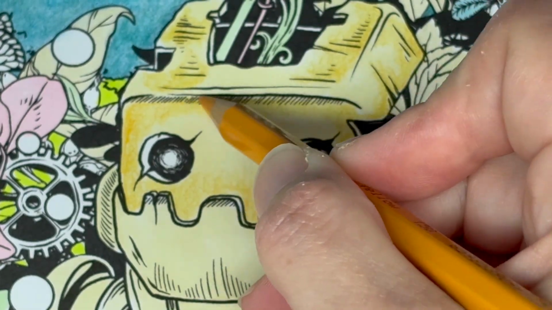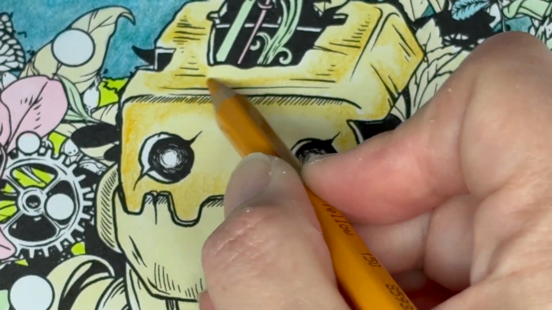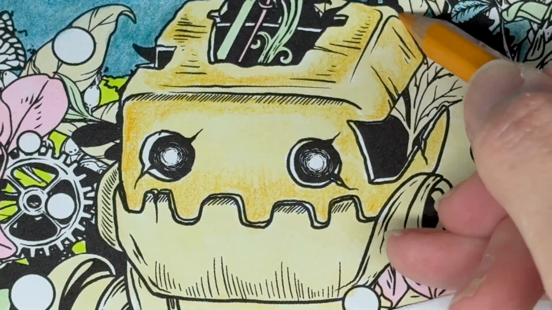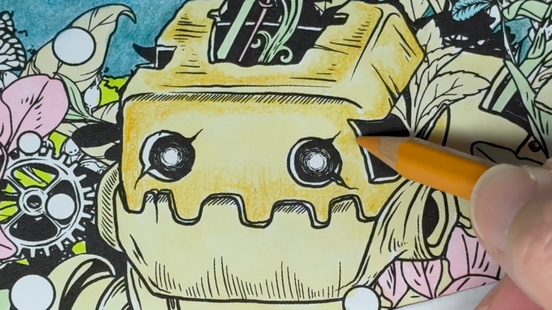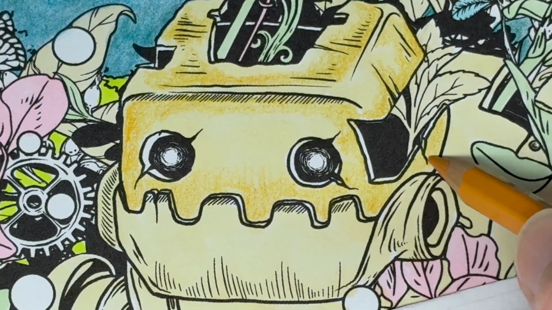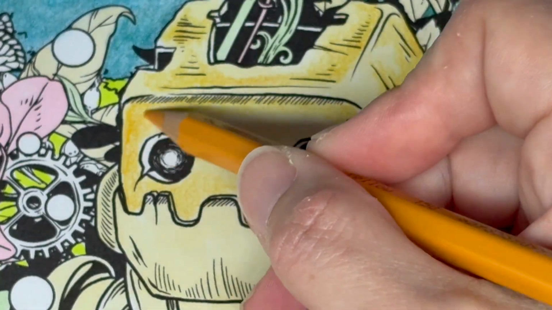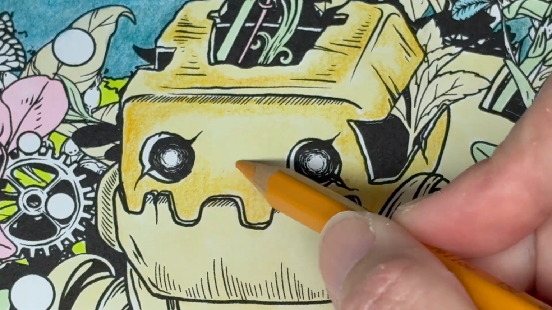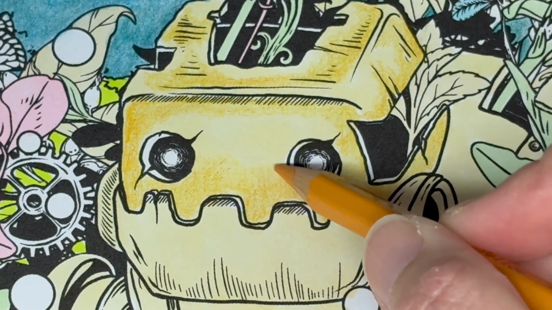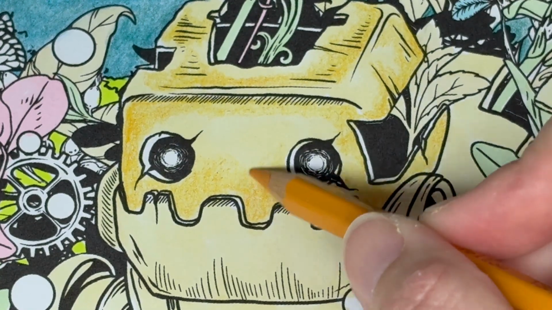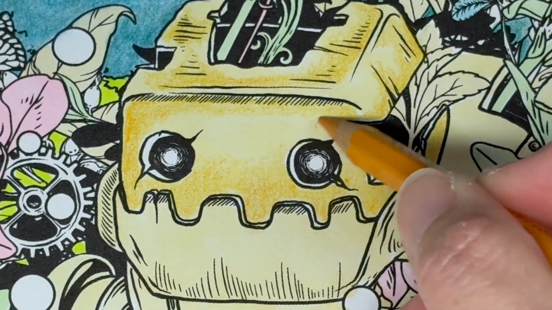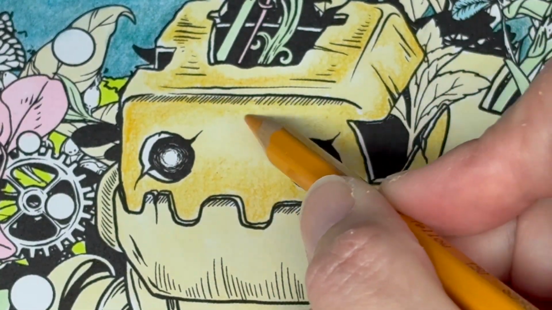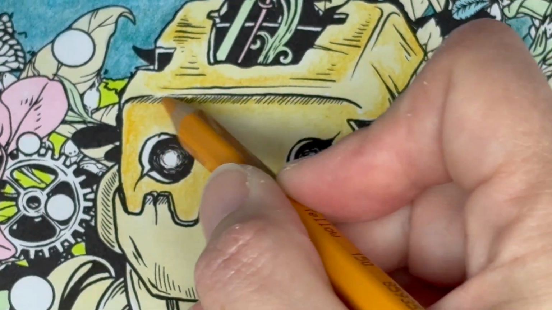So you follow the guide that the artist has given you. Now, if you've got a page where the artist has not given much indication of where the shadows can go, you can always look at reference pictures. You can look at pages that other artists have colored to get some ideas. The coloring community is very generous, and we don't mind if people look at our work and get inspiration or guides.